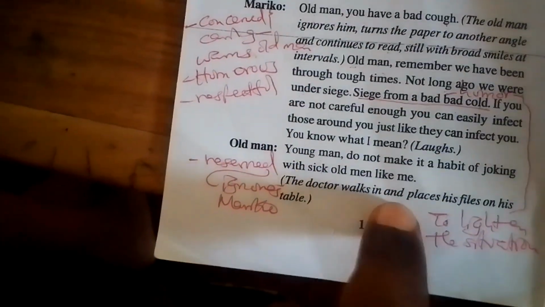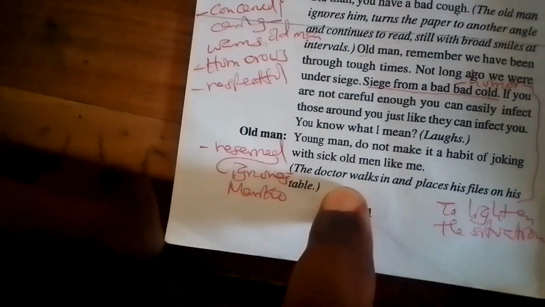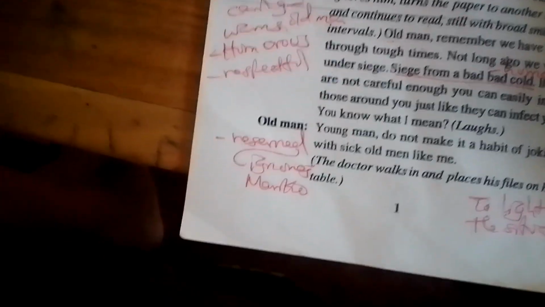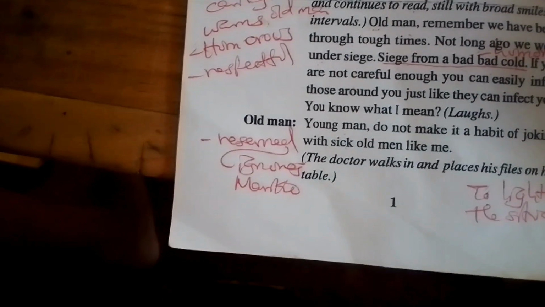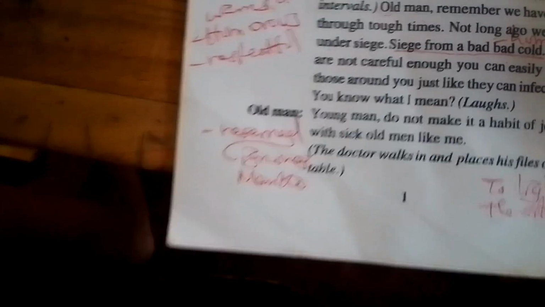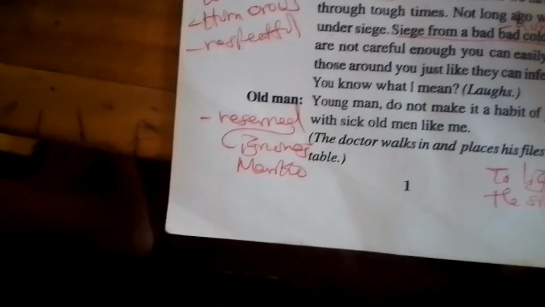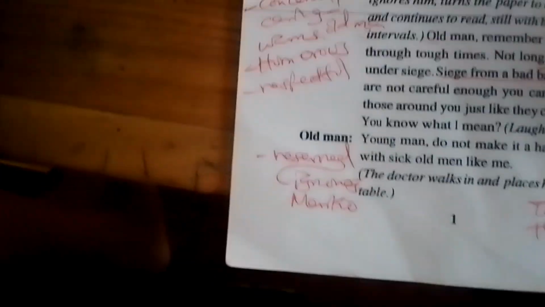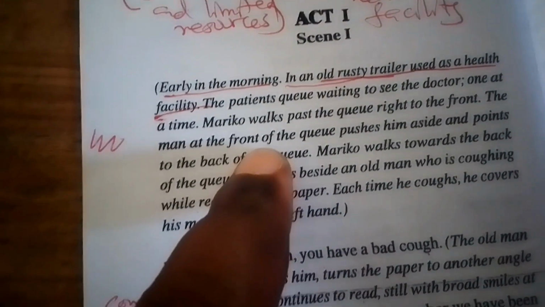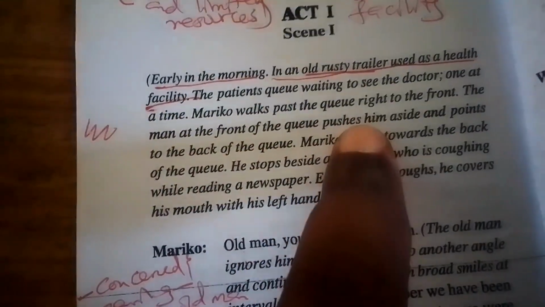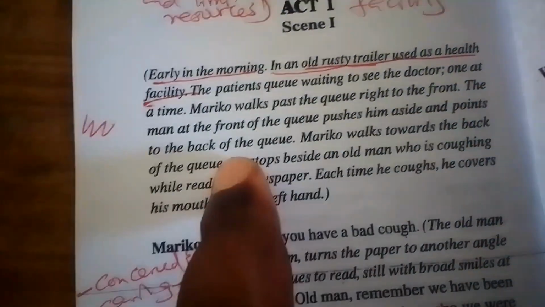He has the responsibility of treating patients. We're going to see whether he's going to treat them or not. And then we have patients who queue in a long queue, waiting to see the doctor, showing the struggle. And then we also have the man at the front of the queue who pushes Mariko back when he tries to jump the queue. We are told that the man at the front of the queue pushes him aside and points to the back of the queue.